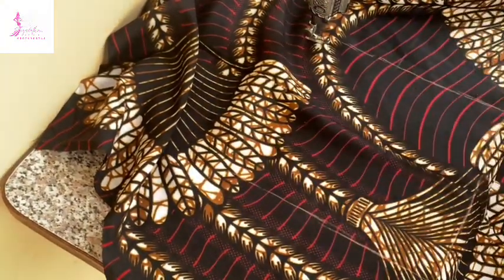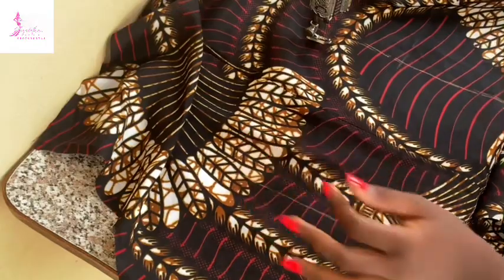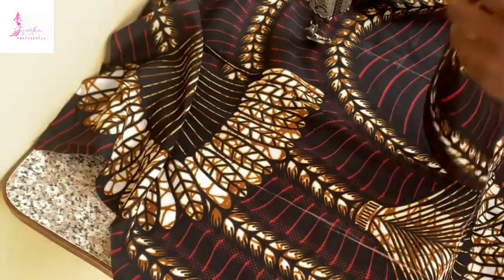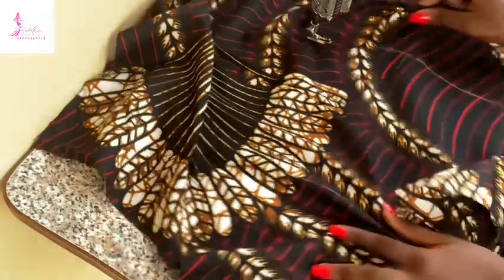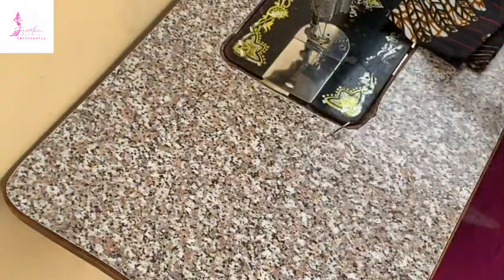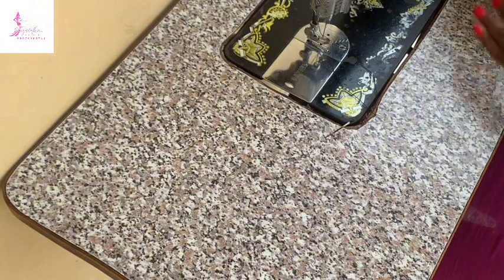Okay, so this is what I have. So I'll keep this aside and work with this pocket. Don't forget, you use this pocket to trace out the line on the pants. Okay, so I'll keep this aside and we'll continue.